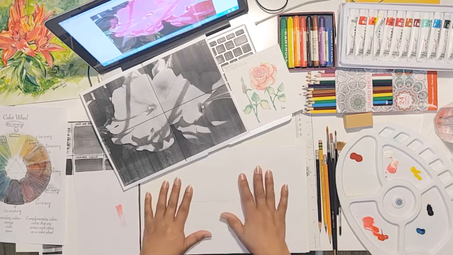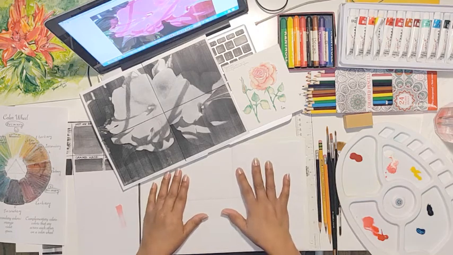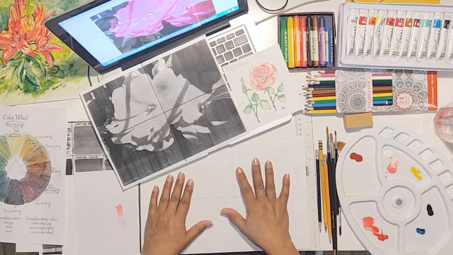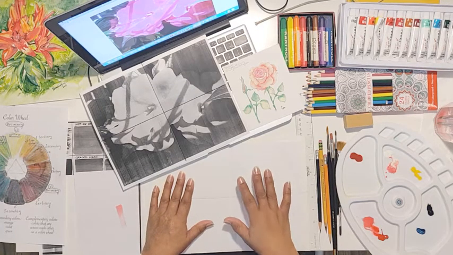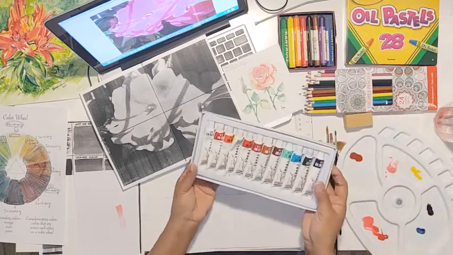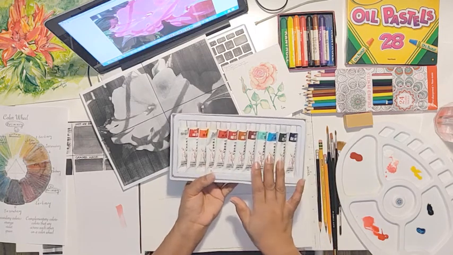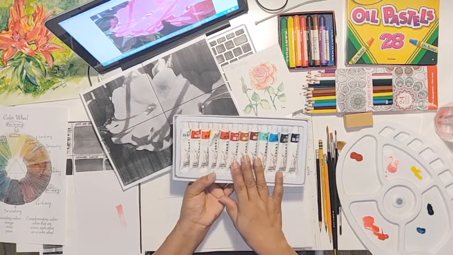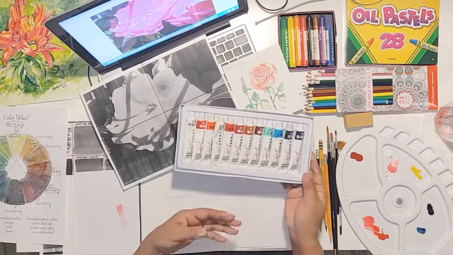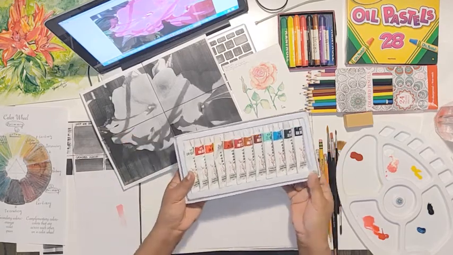Let me demonstrate. What I have here are different materials you could use if you have it at home. What I have here are my tube watercolor paints. You don't have to use watercolor tubes. You could have watercolors in a palette you may get from the dollar store.